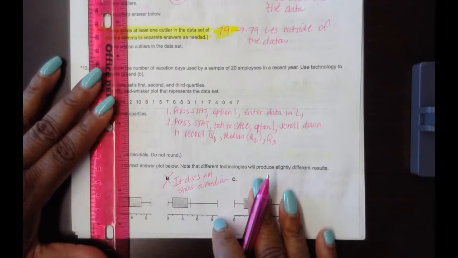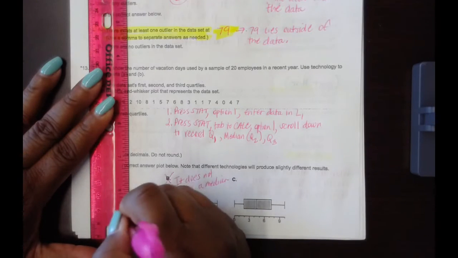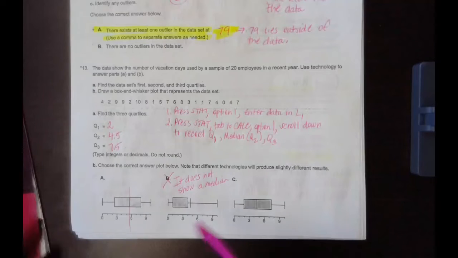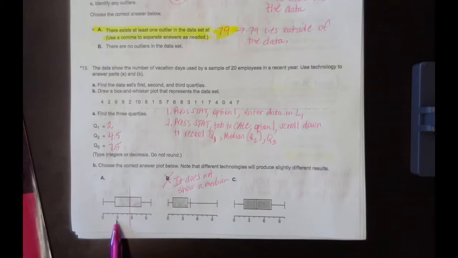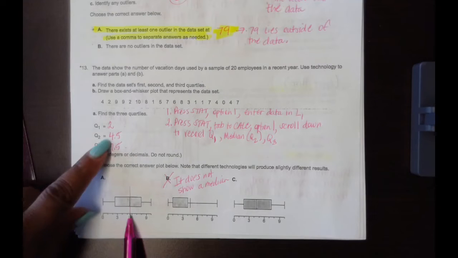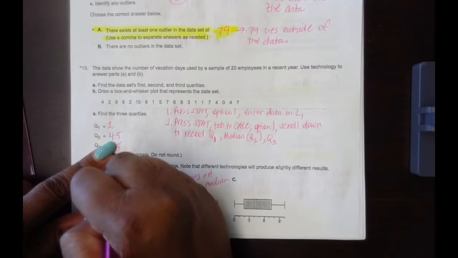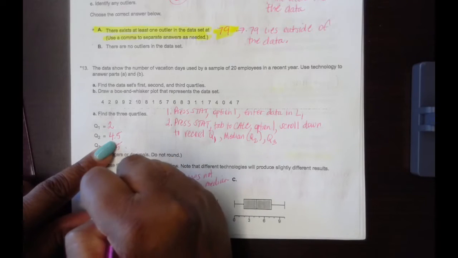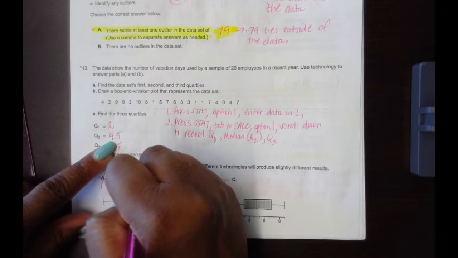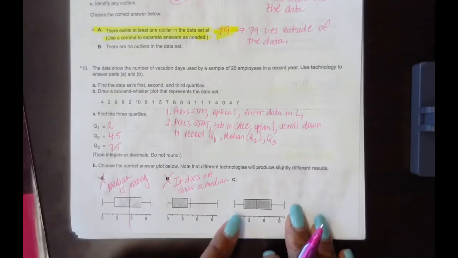and I see this median. I'm just going to extend this line real lightly. Well, this is 3. That means this is 4. This is 5. That's about 5.5. That's not what we said our median is. This median, this answer is not correct because the median is wrong.